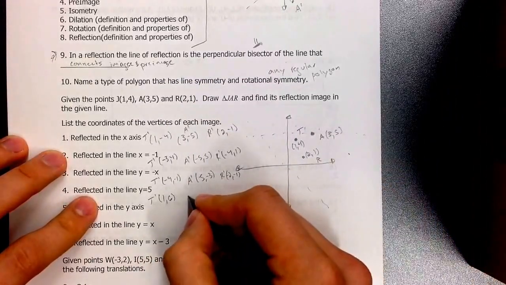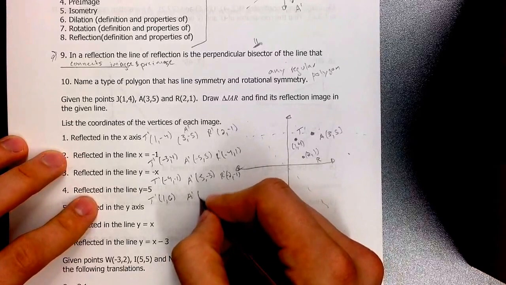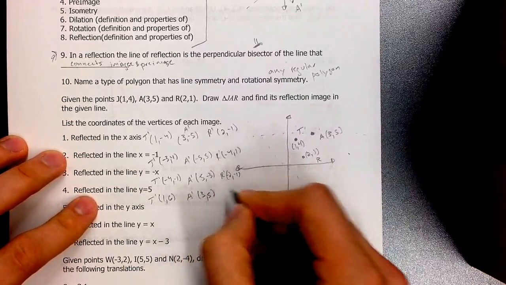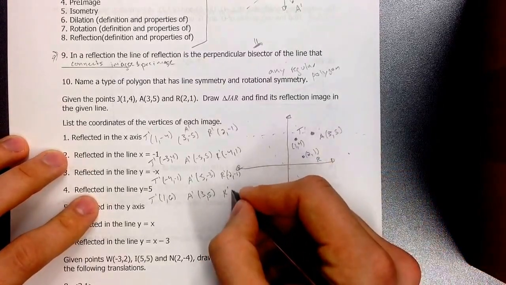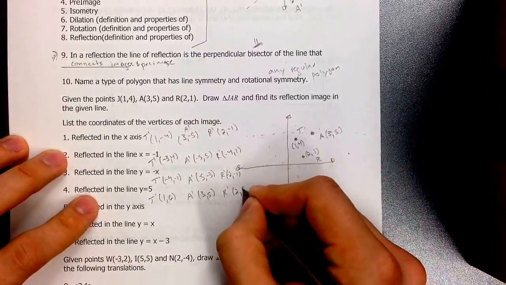A is not going to change at all because we're already on the line of reflection. We'll still be at 3, 5. And then R, we are 4 away from 5, so I'll be 4 away from 5 on the other side for R prime.